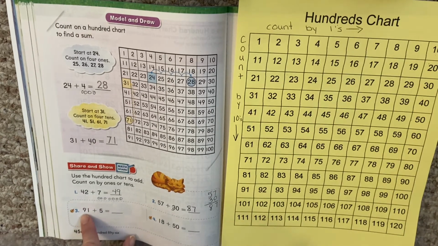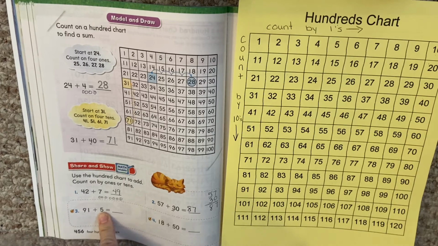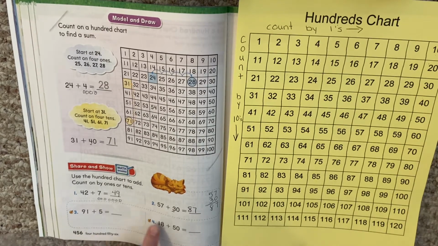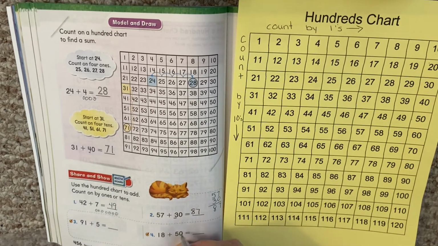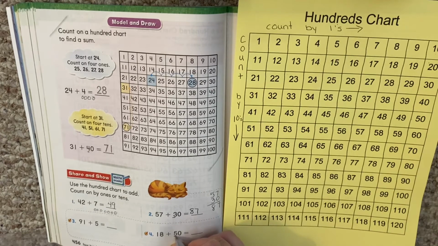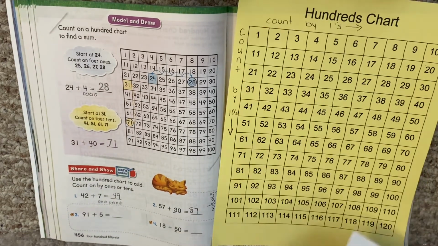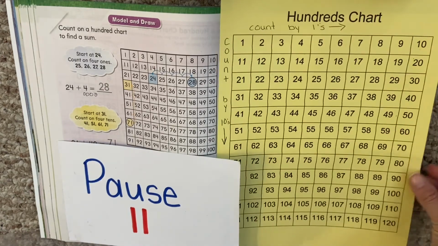I'm going to have you work on 91 plus 5. So when you look at this, remember 5 is a ones number. Okay, and I want you to try 18 plus 50. Oh, look at that 50. Do you see that tens number? Right, 5 and a 0. All right, give this a try. Hit play when you're ready to check your work.